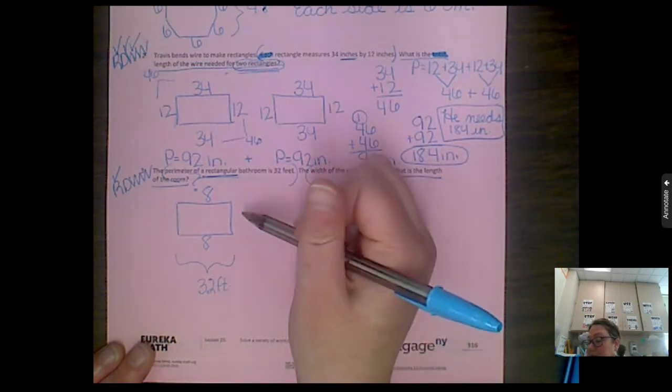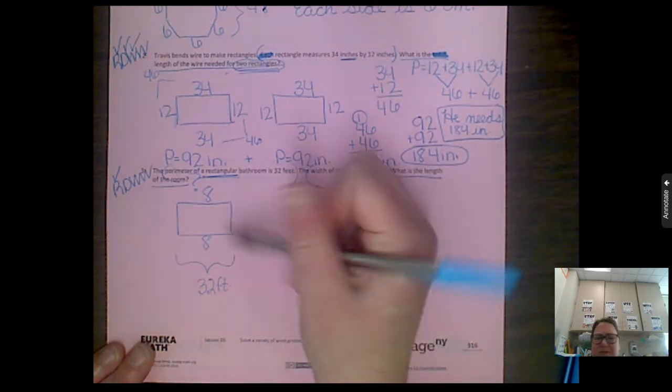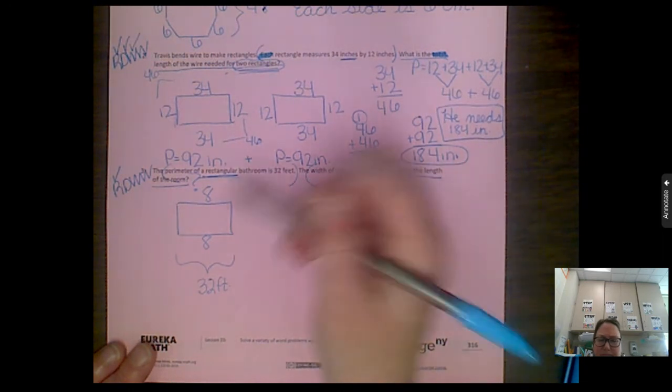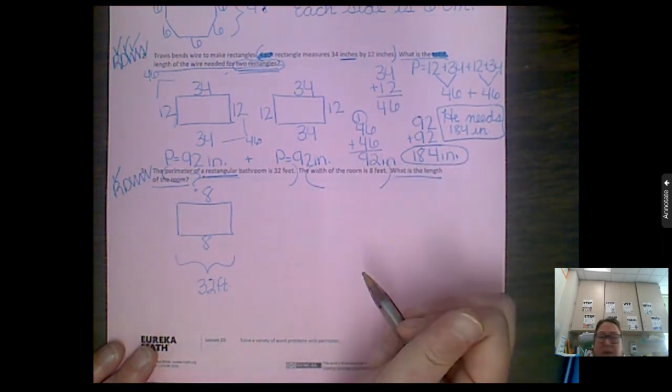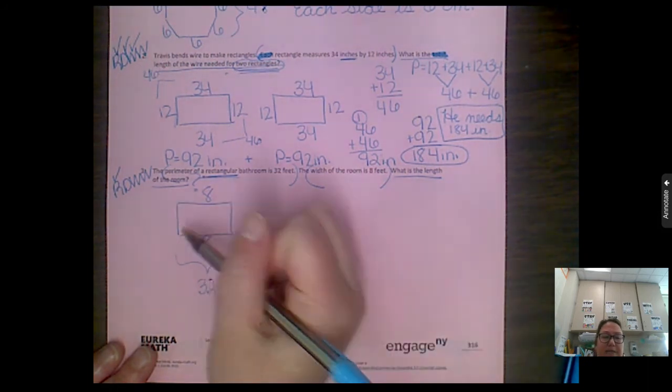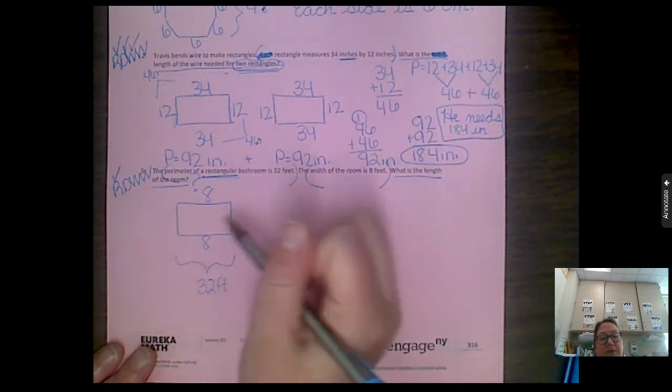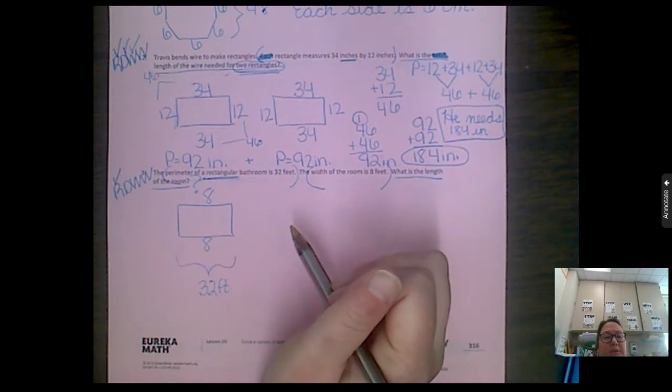So let's see here. It doesn't really matter where you put your 8s for this one, okay? What are we going to do? We want to find these missing side lengths here. So what do I do? What would I do?